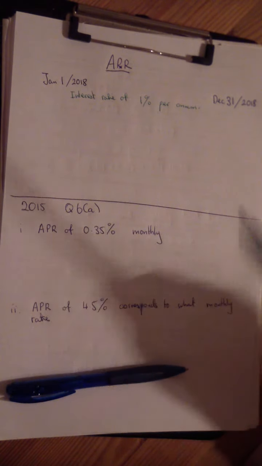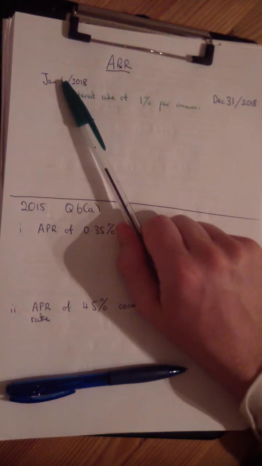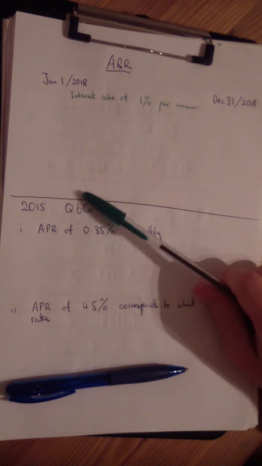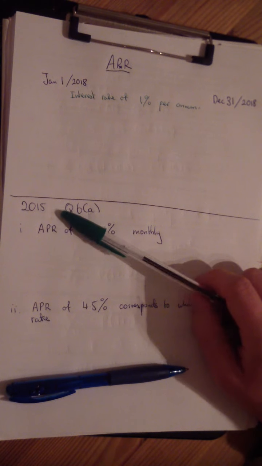Now that isn't exactly how they do it, because say you threw in €100 here, when do they apply the interest? Is it on December 31st, where your €100 is sitting there all year? It's equal to €100, and then they give you the €1. Well, if that was the way they did it, what you could do is something like this.